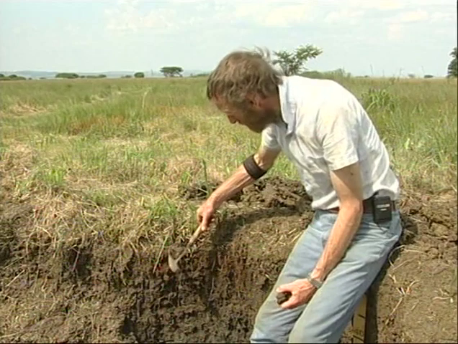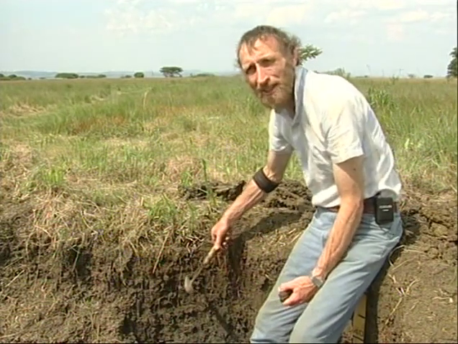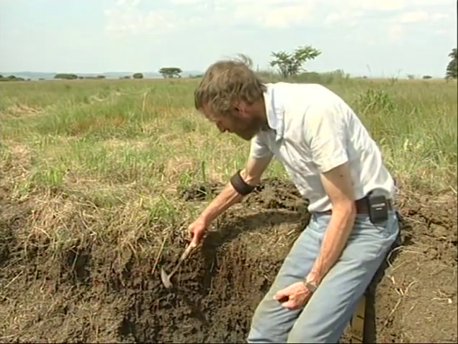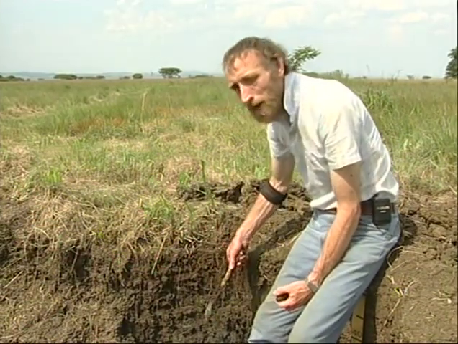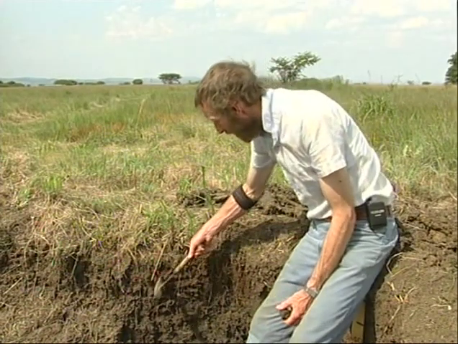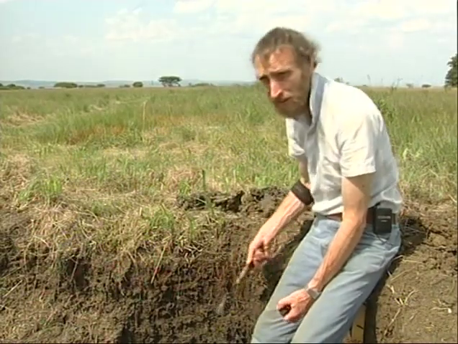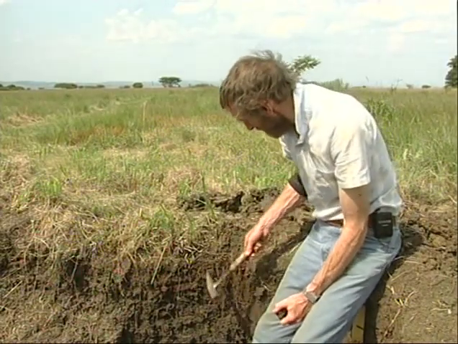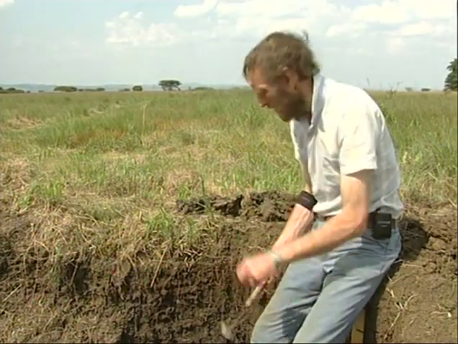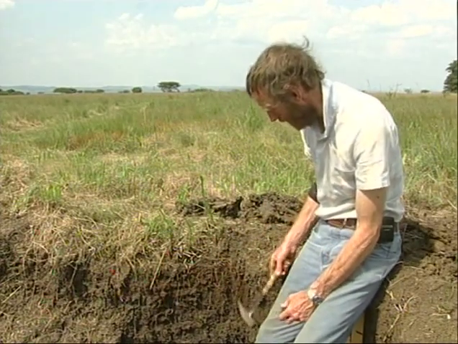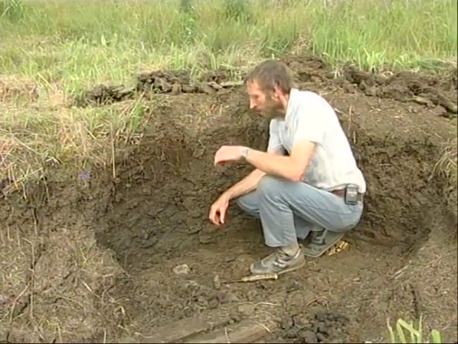The air is able to get in through the root channels, and the iron along the root channels reoxidizes to these orangey streaks. In the very wet periods when the water is essentially at the surface here, this iron will revert back to its grey colour, which is reflected in the G underneath. So these streaky mottles are an indication of this alternating water table, alternating oxidizing, reducing conditions.